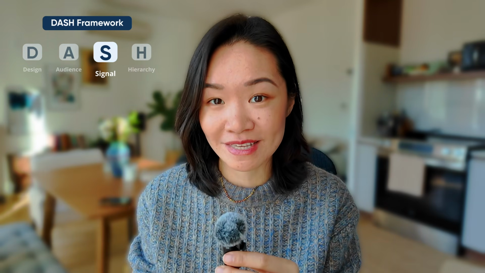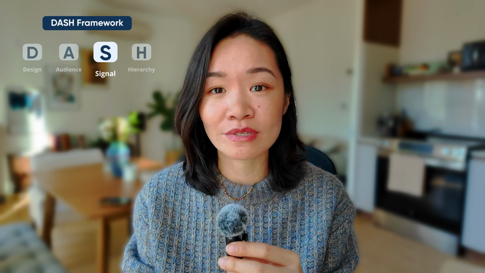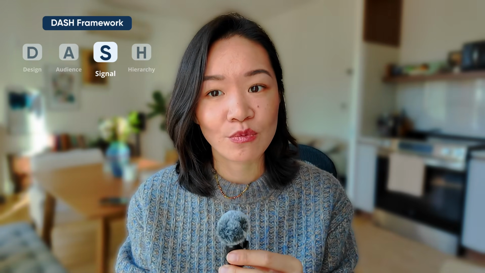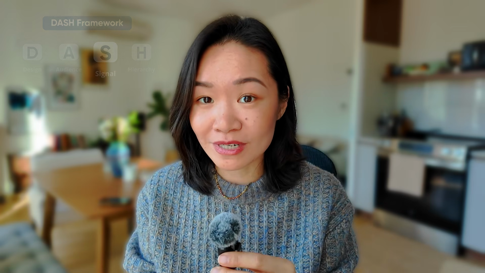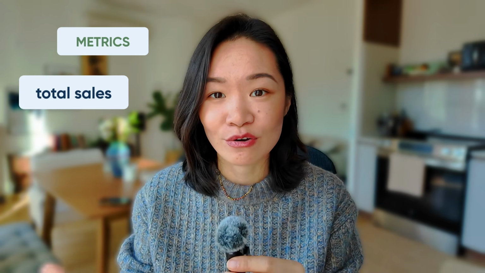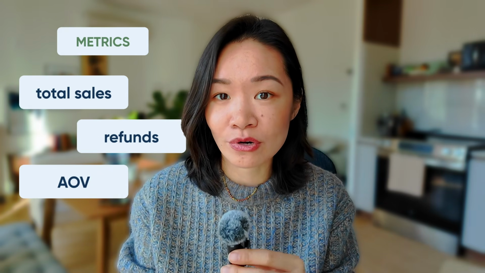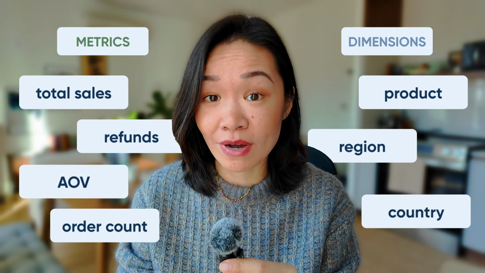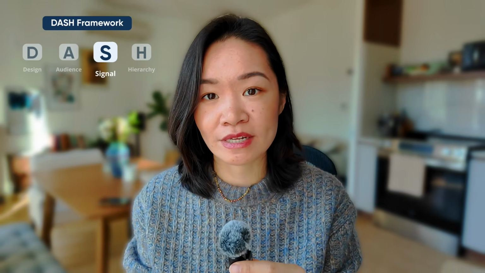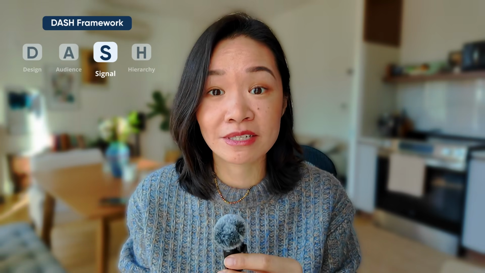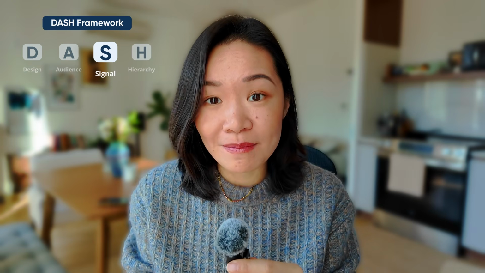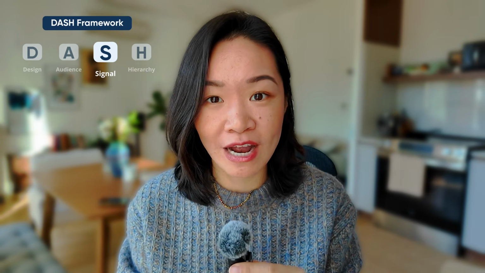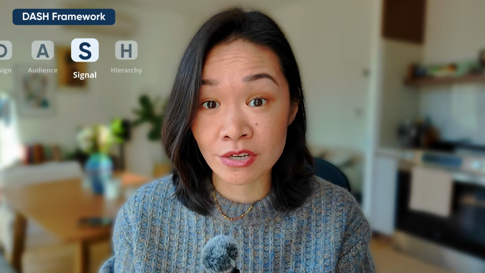As a really practical example, let's say that we're trying to look at total sales trends for a product team. Well, you probably want to prioritize metrics like total sales, refunds, average order value, and order count, and slice that by things like product, region, and country. These are things that the product team can actually impact. And you would probably not want to look at operational metrics like time to ship or time to deliver, or marketing metrics like total page views or traffic, because it's not relevant to this decision and this team.